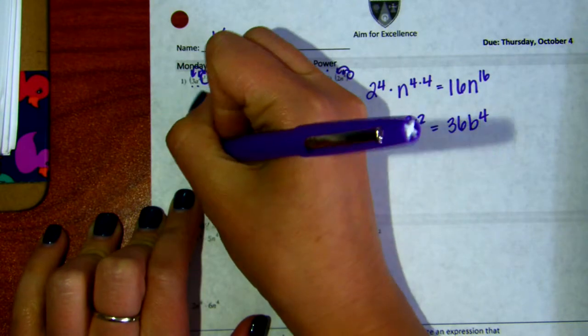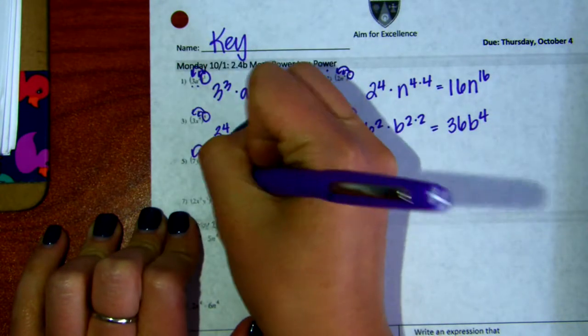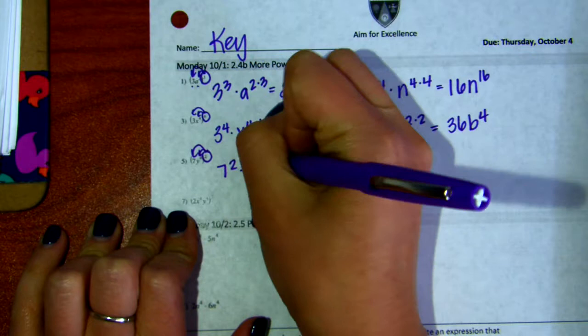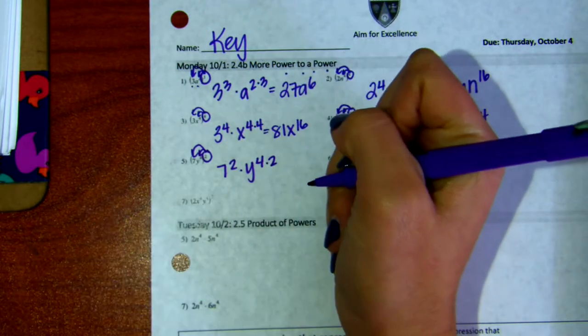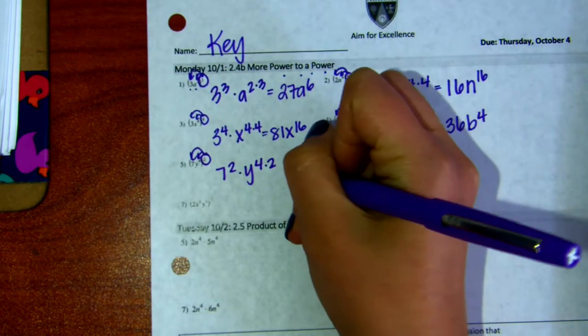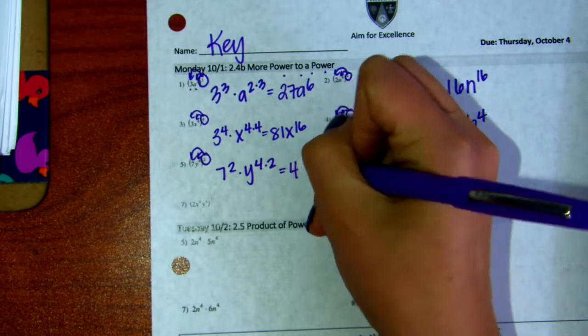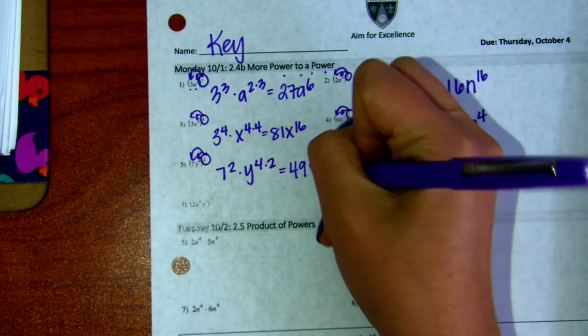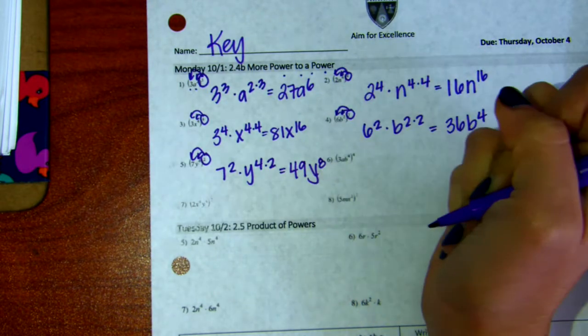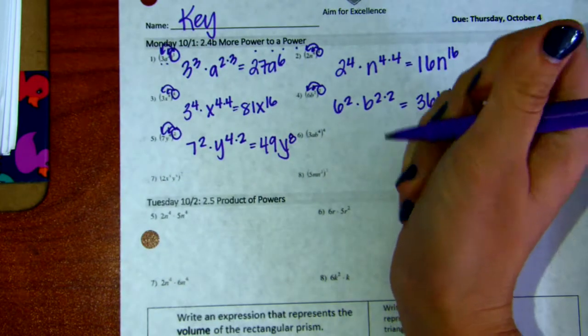Distribute my squared. 7 squared times y to the 4th power times 2. This equals 49. Y to the 8th. Drew that y really weirdly.